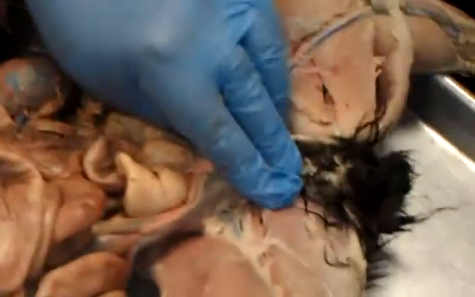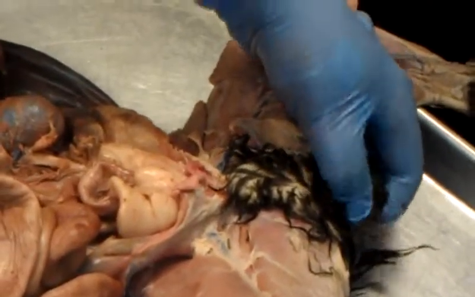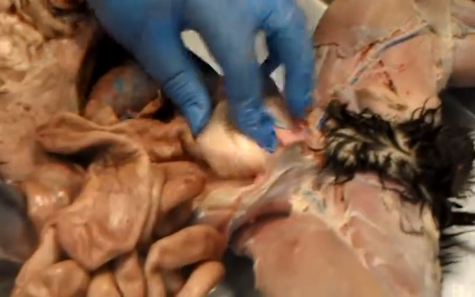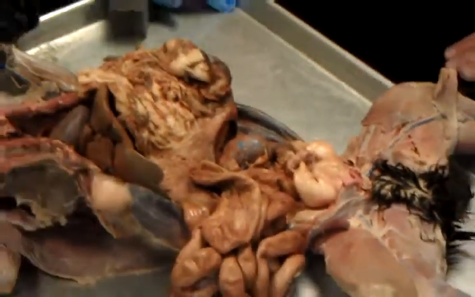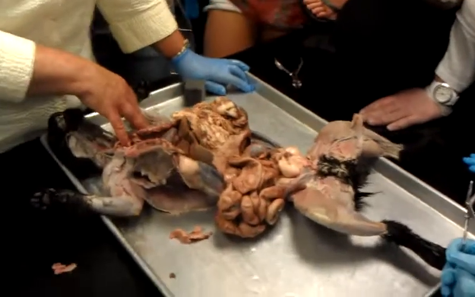You should be able to sex your cat. This is a male. He has testes down here. On a female, when Helen has a female, I'll show you the uterus. That's really the gist of what we want to do right here. Okay?